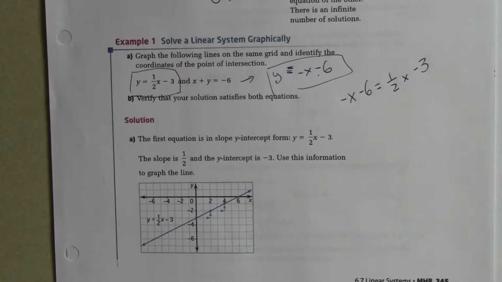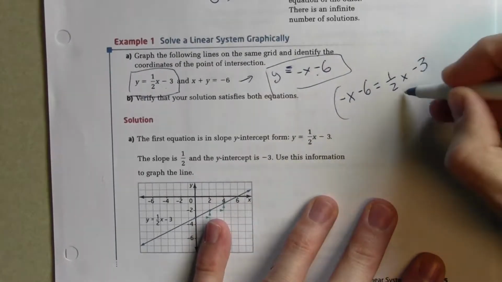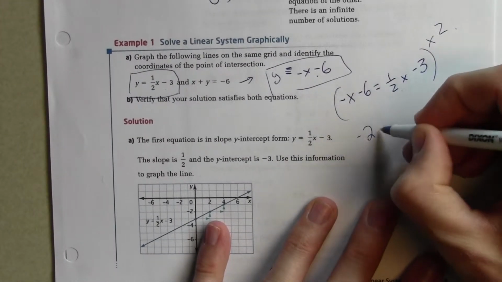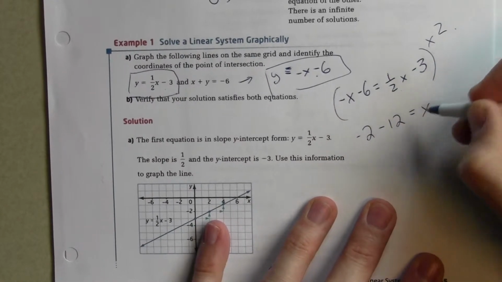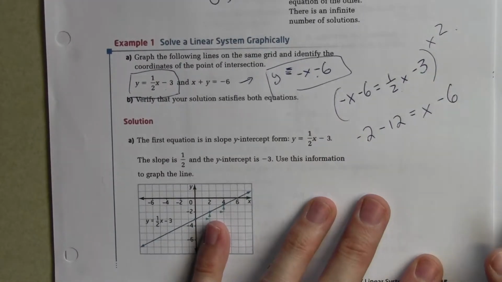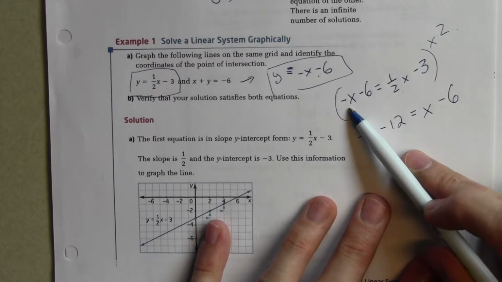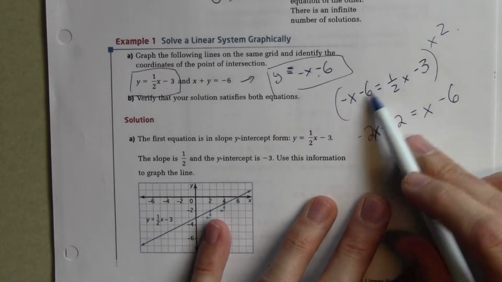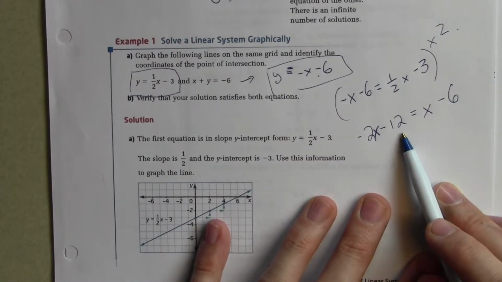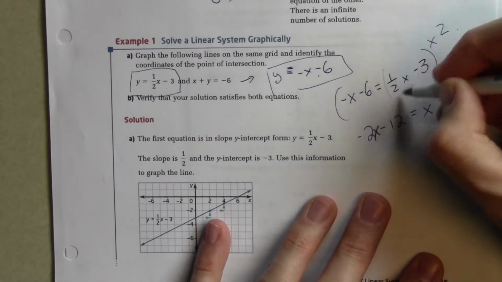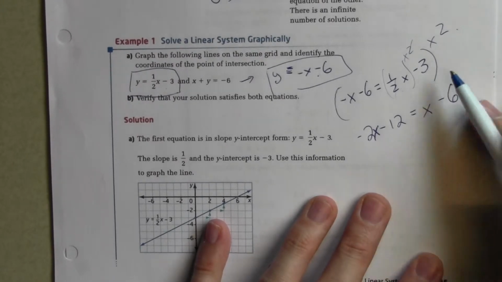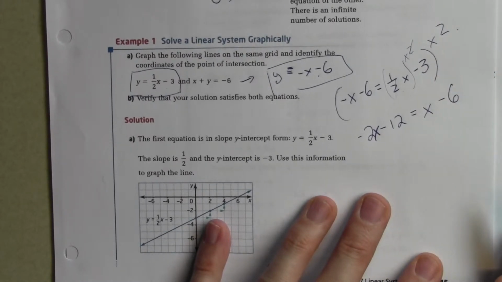Yes? Anyone confused? Could you solve it? Hands up. To solve it, there's a fraction, so we'll want to multiply everything by 2 to get rid of that fraction. So here's what we get. Everybody see that? 2 times -1x is -2x. -6 times 2 is -12. Equals 1/2 times 2, which is 1, so we're just left with 1x. And then -3 times 2 is -6. Any questions there?